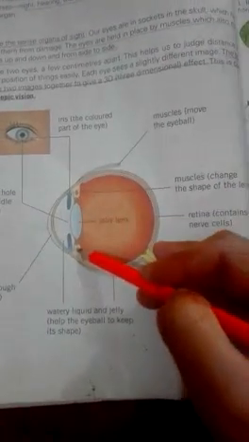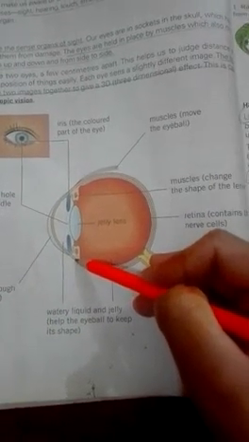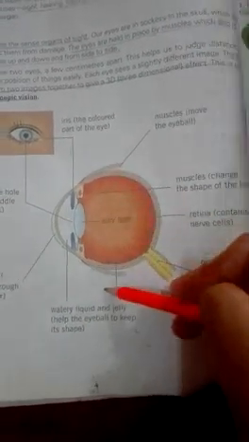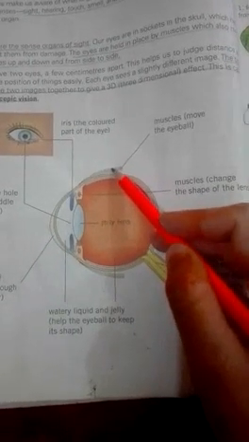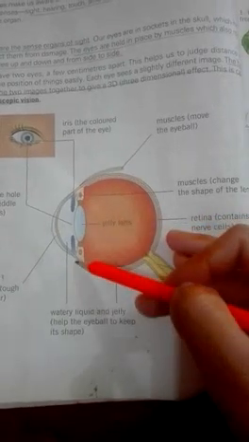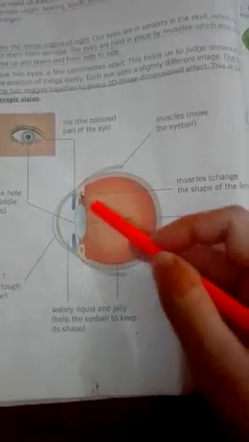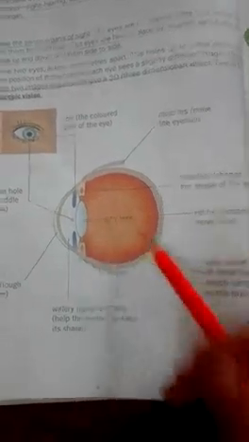There are also other muscles whose function is to move the eyeball up and down. So the function of these muscles is to change the shape of the lens.